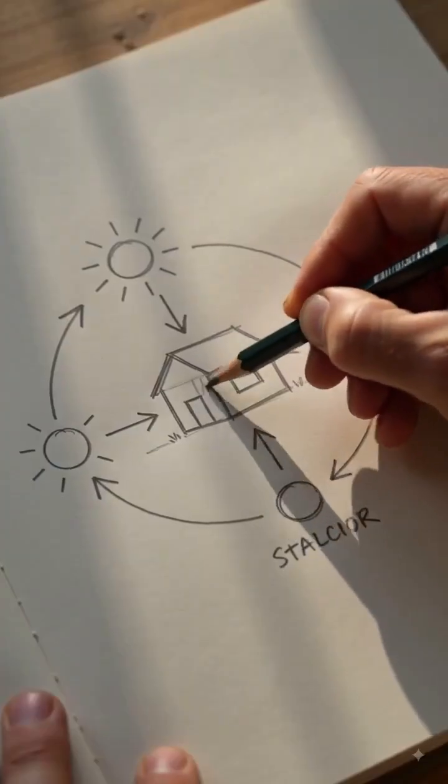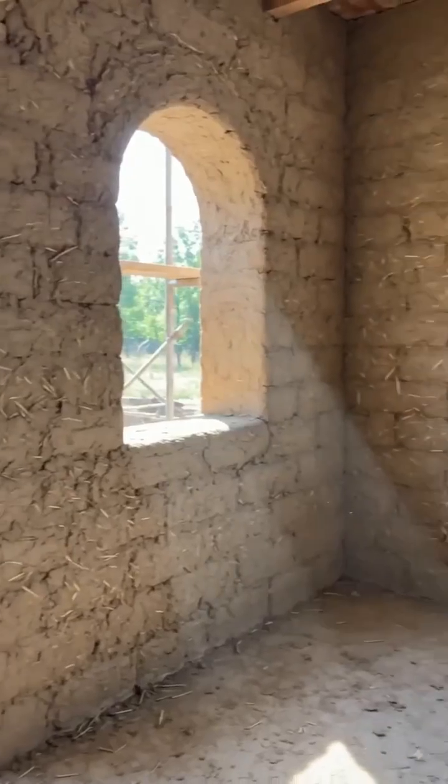Welcome to Lesson 55 on cob construction. Let's draw the sun's path to plan lighting. This site footage shows perfect solar alignment, so always observe the sun first. Next time, we will cover roof designs.